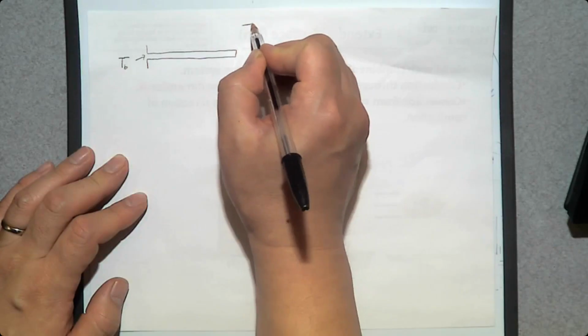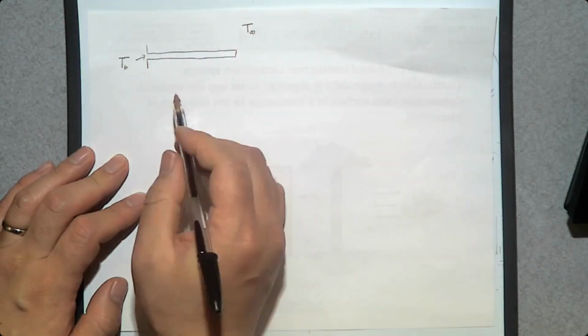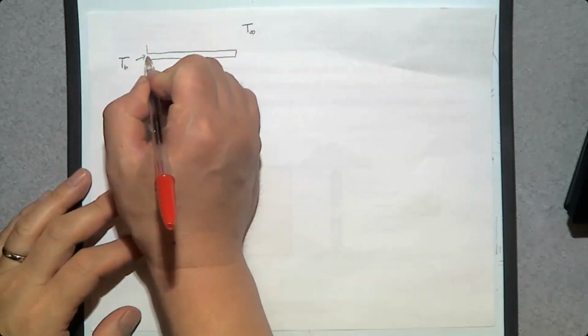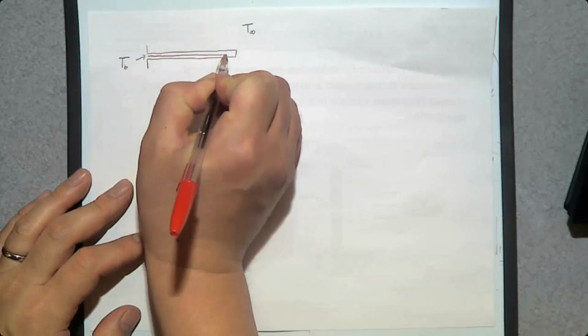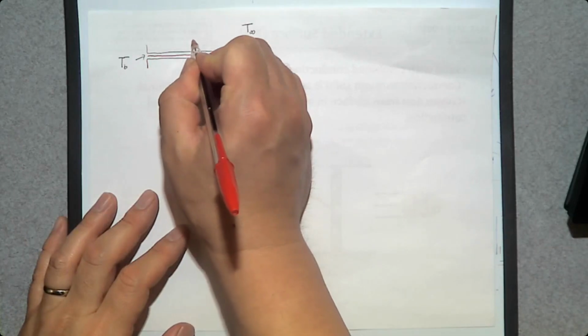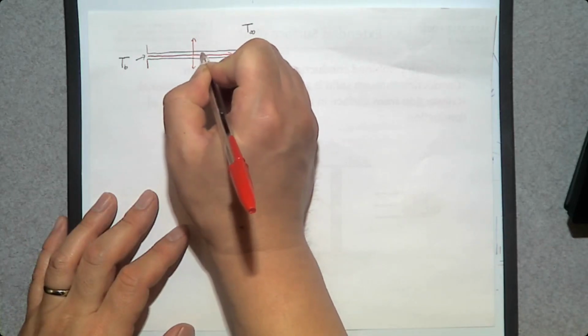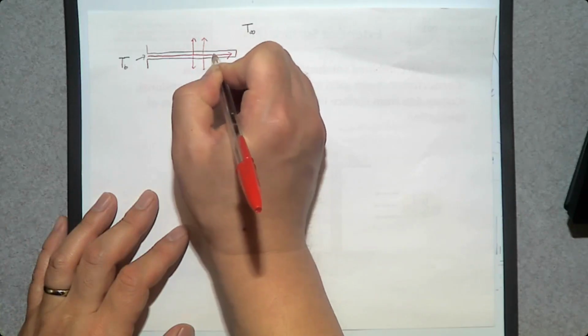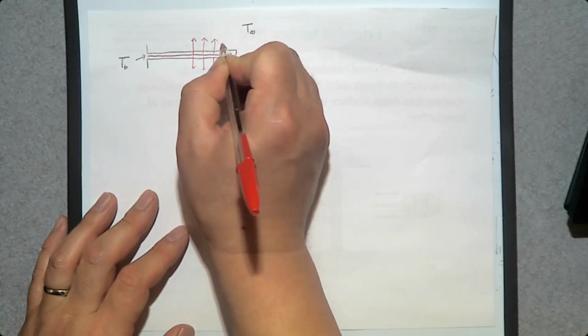So this is a fin. The base temperature is going to be, let's say, T base, T_b. The surrounding fluid is going to be T infinity. Of course, the base temperature is greater than the surrounding fluid temperature. So we assume that heat transfers this way. And in the meantime, there is a heat transfer to the surroundings, this way, this way.